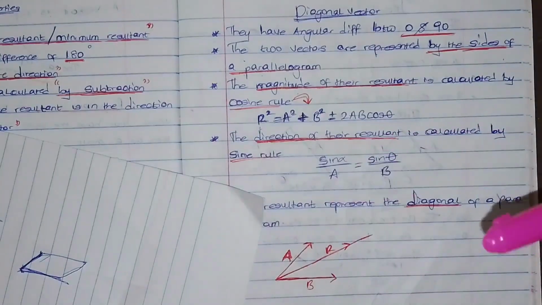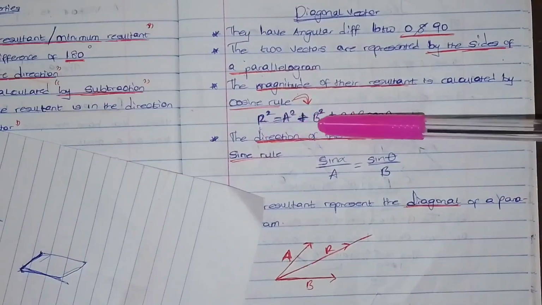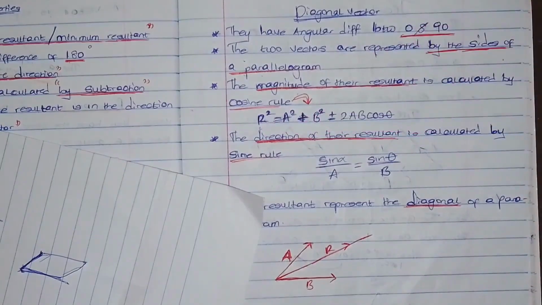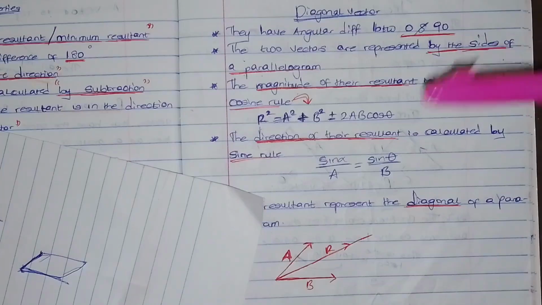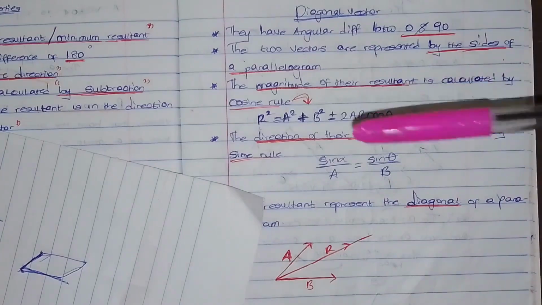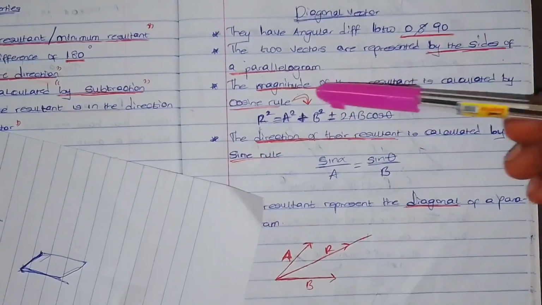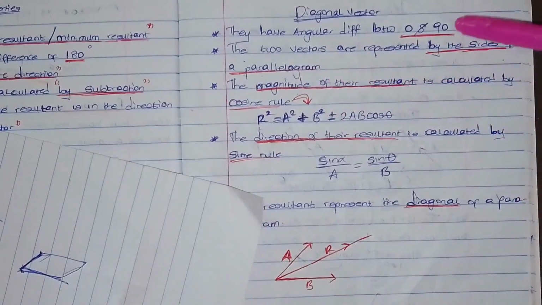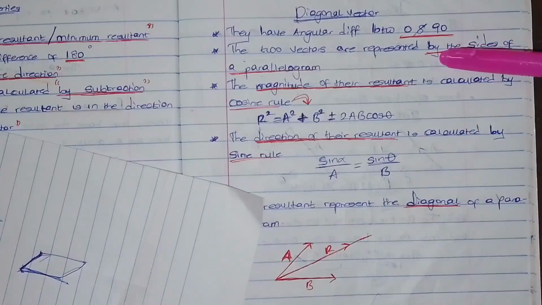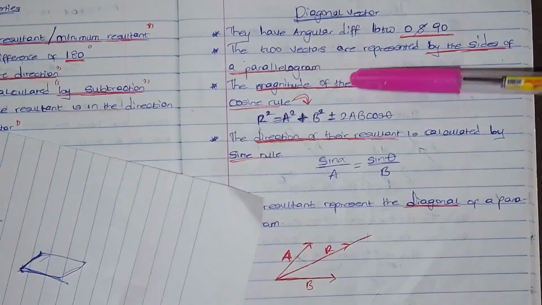Now, it varies for different textbooks. Some textbooks can put r squared, the letter here can be p, the other letter here can be q. But it's the same thing. Just know that the letter varies, but it's the same thing. And don't mistake it for perpendicular vectors. Remember, to calculate the magnitude of the resultant of perpendicular vectors, make use of Pythagoras theorem. But for diagonal vector, to calculate the magnitude of the resultant, make use of cosine rule.